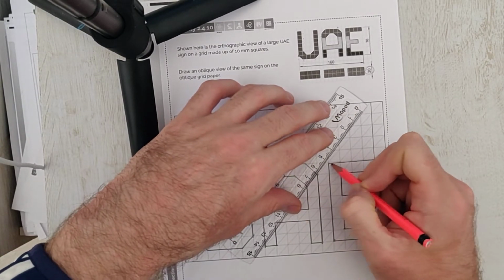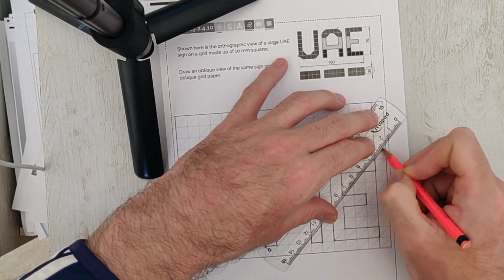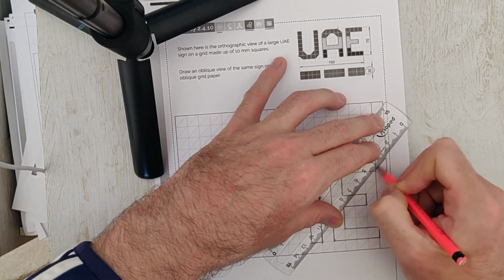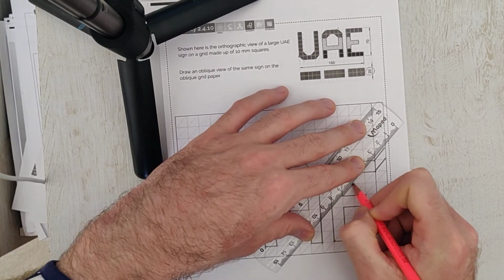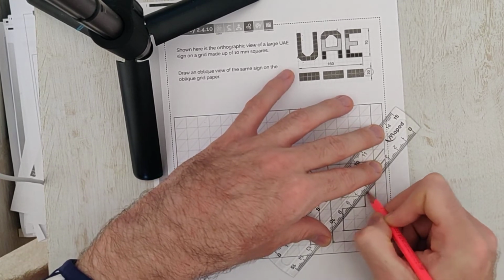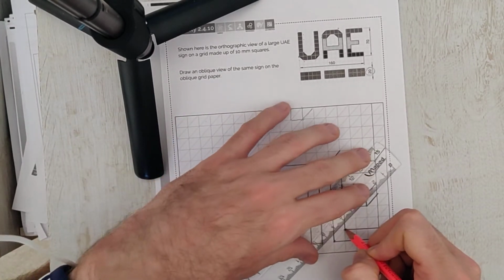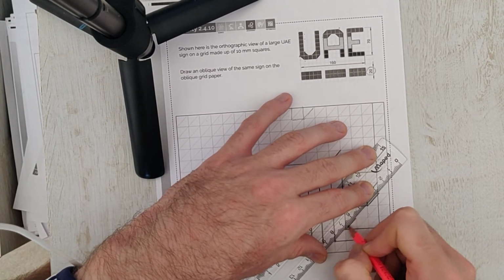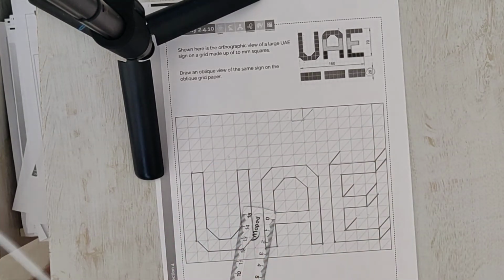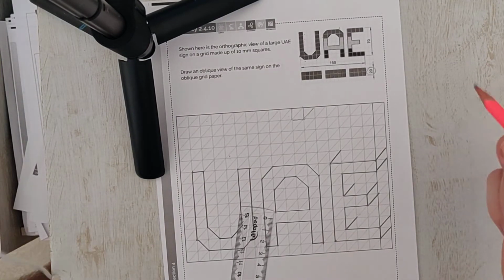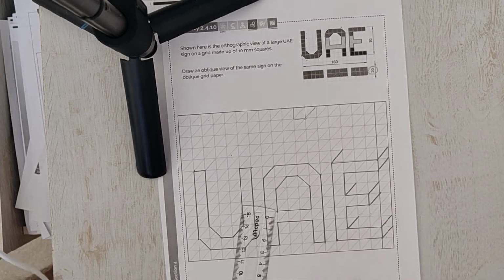So from the top of my E, I come back 1, 1, 1. The next one I'm going to do is in here. So 1, 1, 1. And on the bottom, I come back 1, 1, and 1. So I can see here I've got 1, 2, 3, 4, 5, 6, 7, 8, 9 lines drawn.